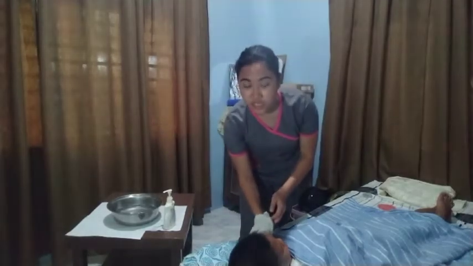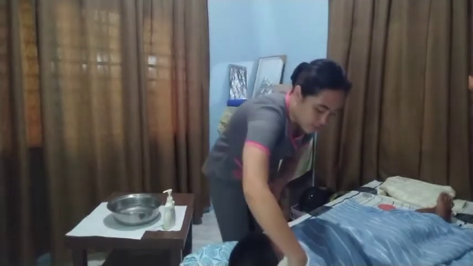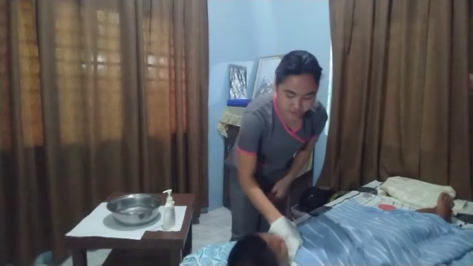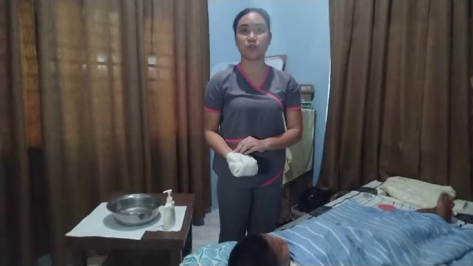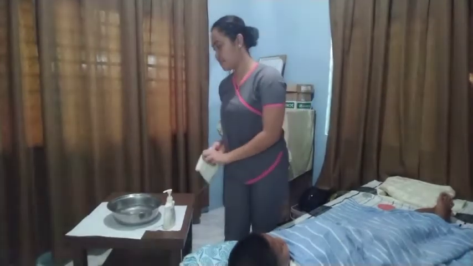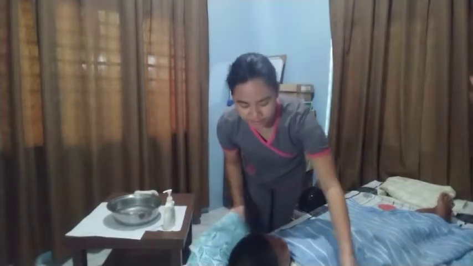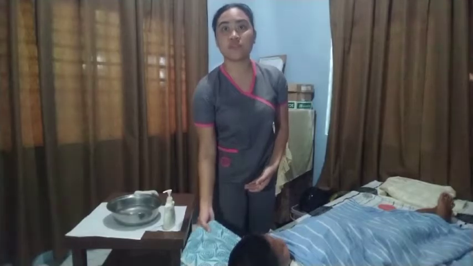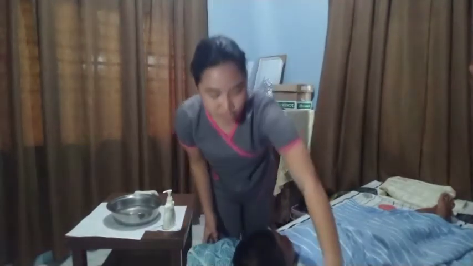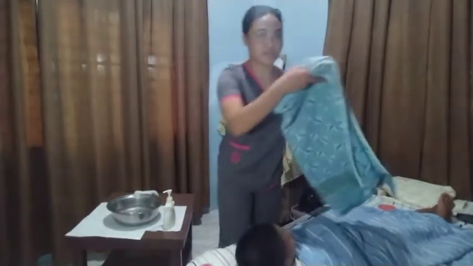We should also clean our patient's ear, the neck, and then we should wash, rinse, and dry our patient's neck. Then we remove the towel from under our patient's head. And now we will start washing the arms and hands of our patient. I will just remove the towel, sir.